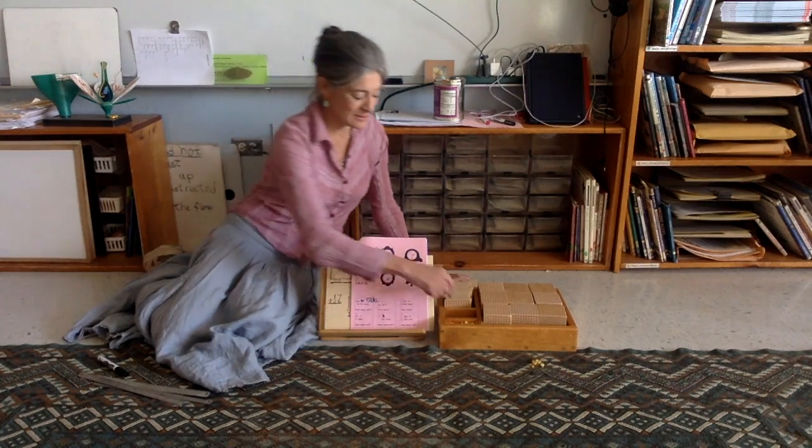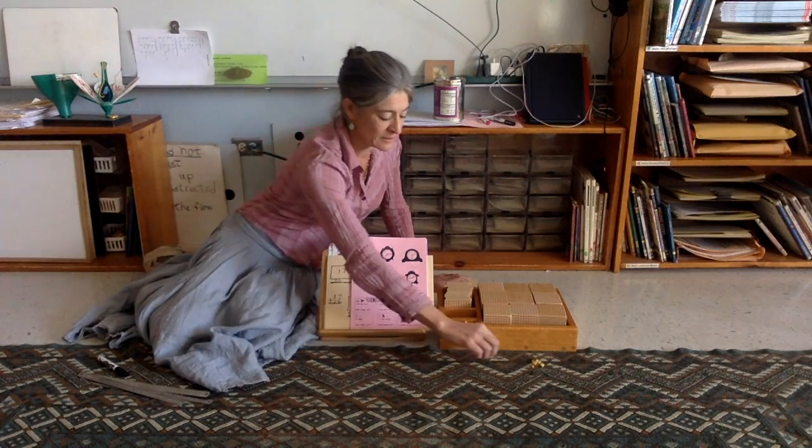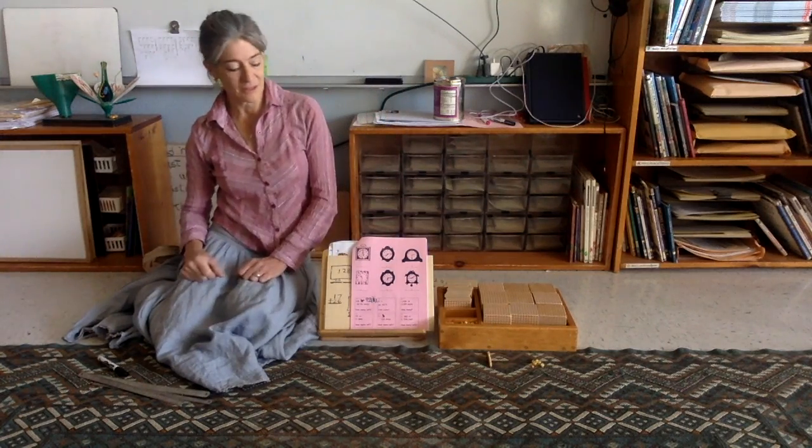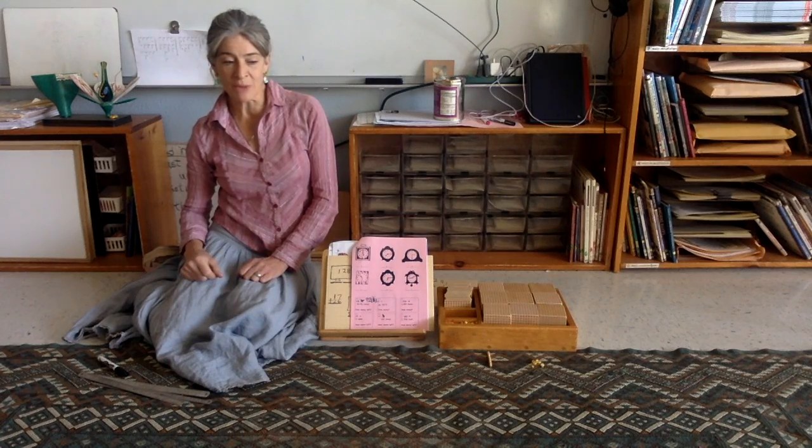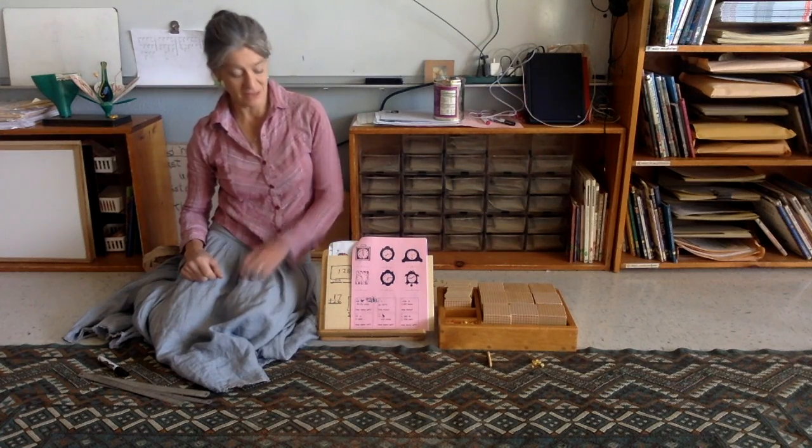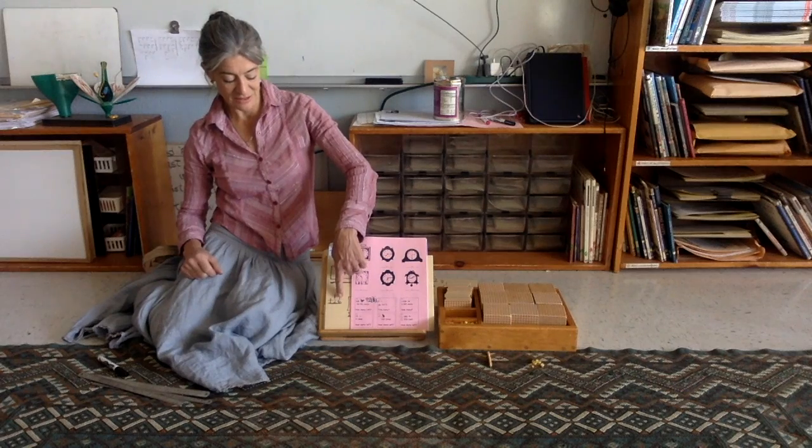Anna, how many 10s in the top adding? 1. 1 10. Do we make the bottom adding? Yes. How many units in the bottom adding? 6. So whoever the first person was, it's your turn again.